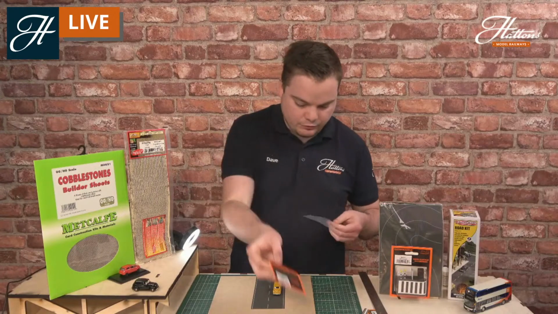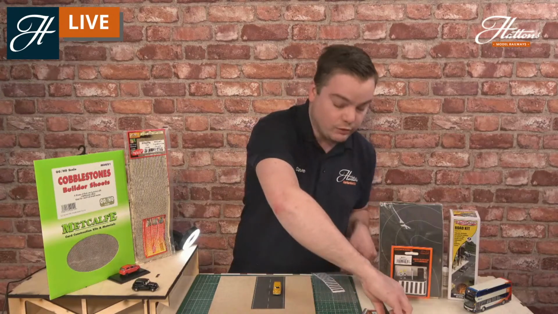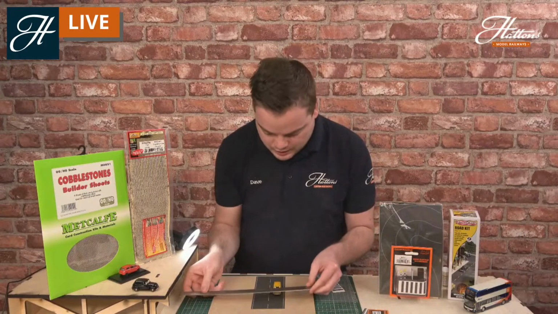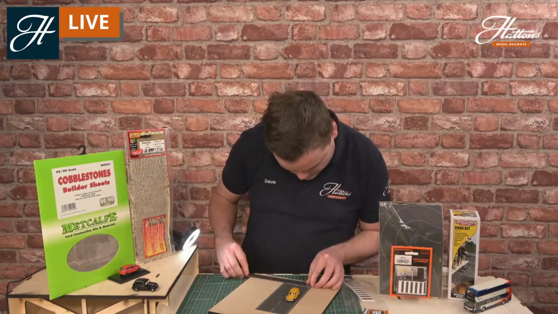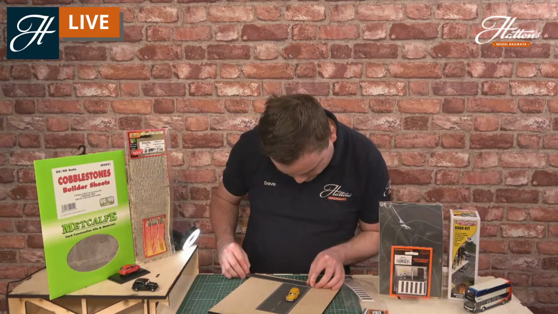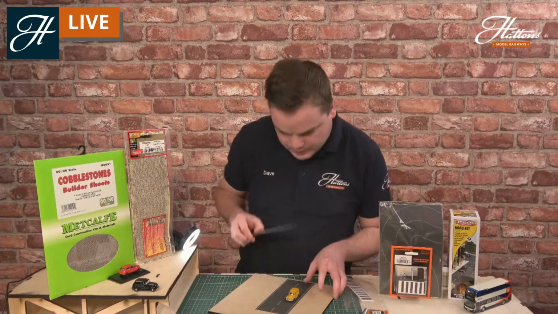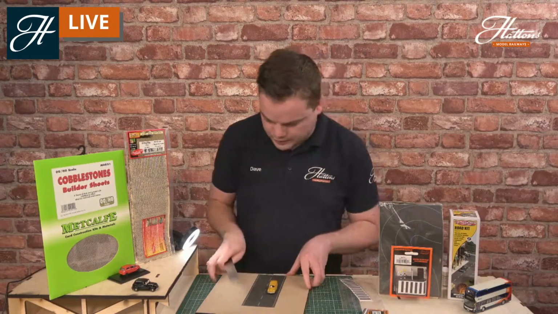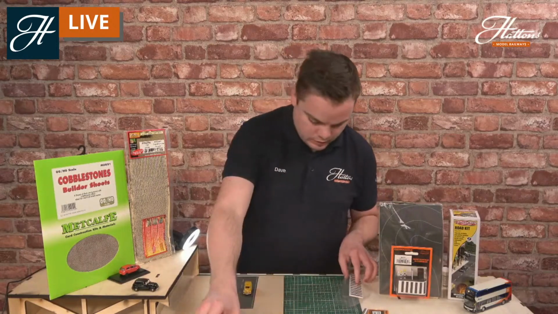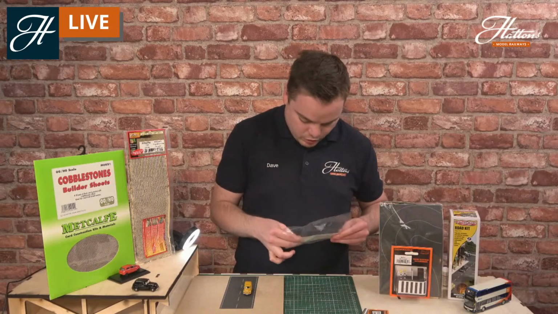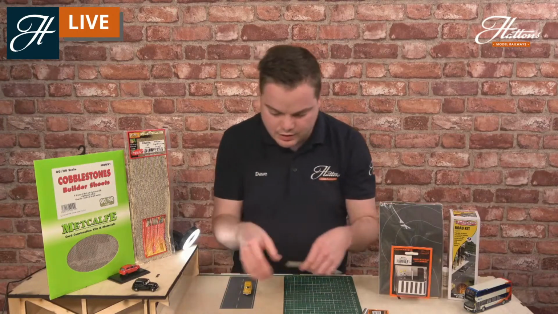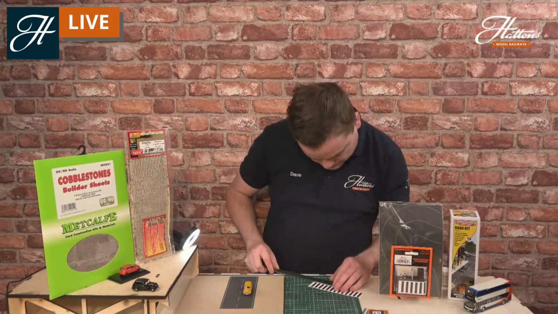These again are fully adhesive. We'll just measure how wide we need that to be to cross our road. I make that out as 8 centimeters. So just put that out of the way for 1 second. And again, just grabbing our knife, we can cut this to the exact length that we require.